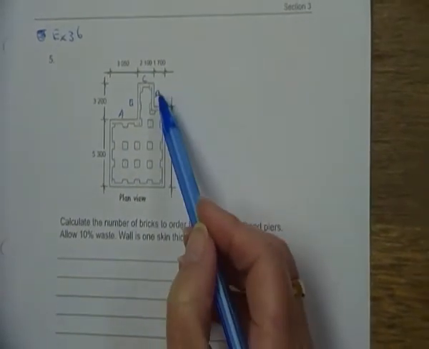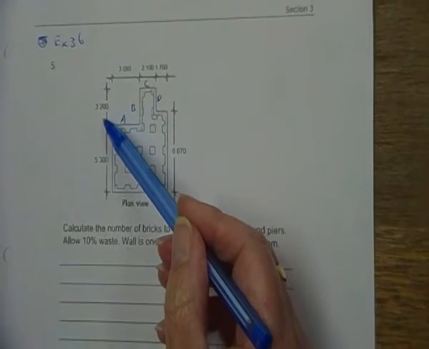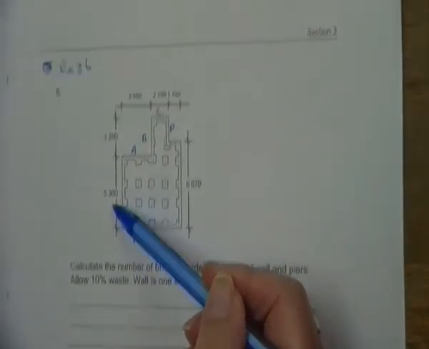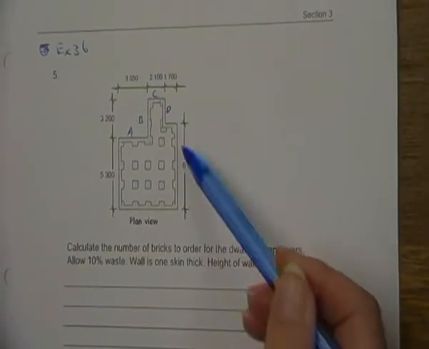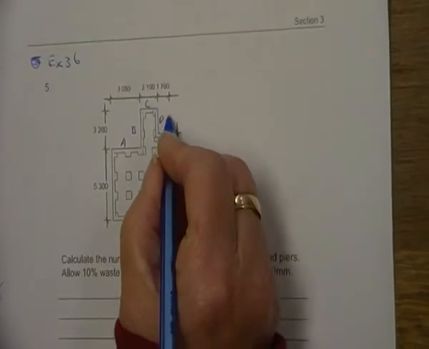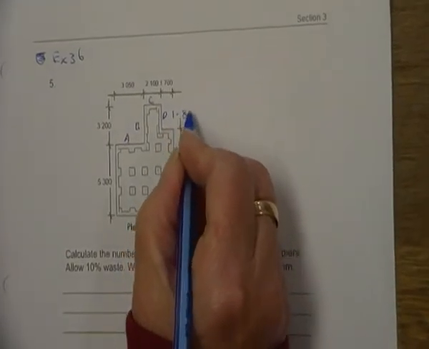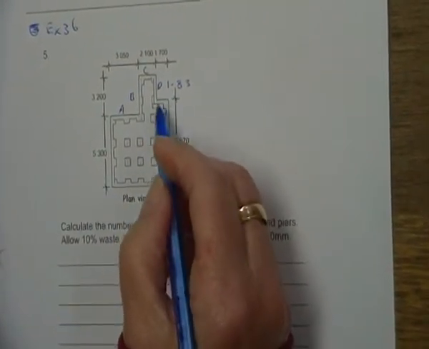To calculate D, we add these two figures together, 3.2 and 5.3, and then we're going to take away this figure here. And you should get a figure of 1.83. So then we've got A, B, C, D.